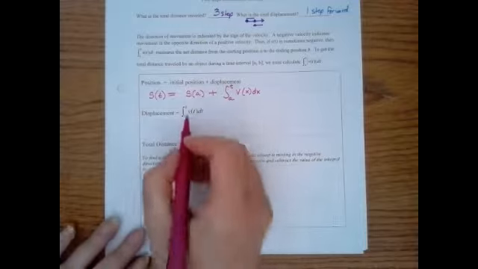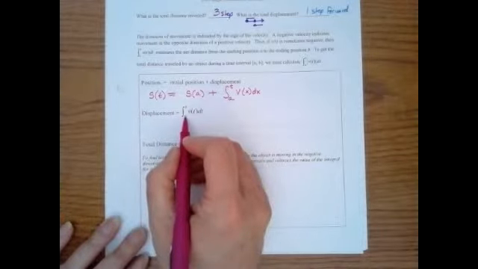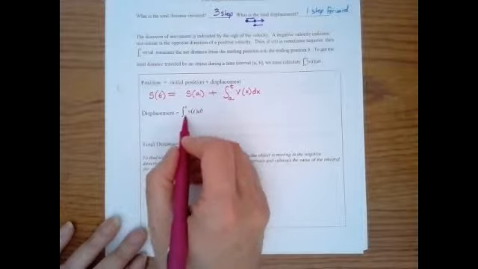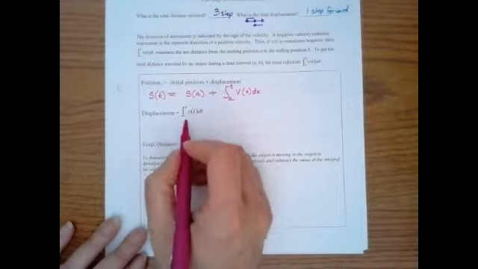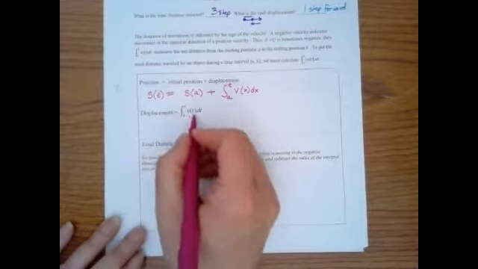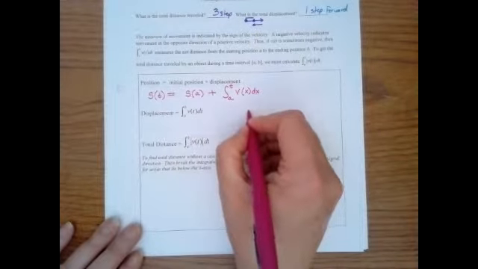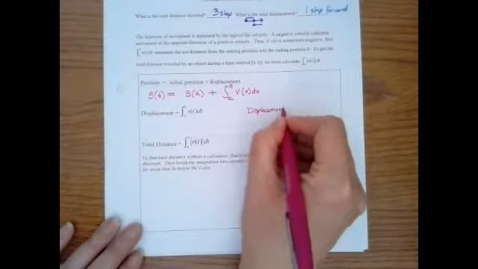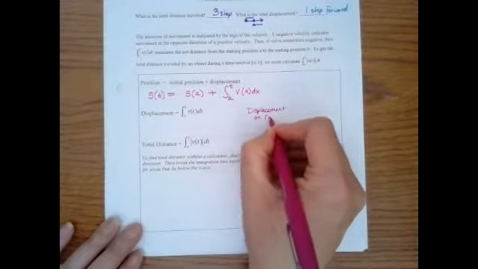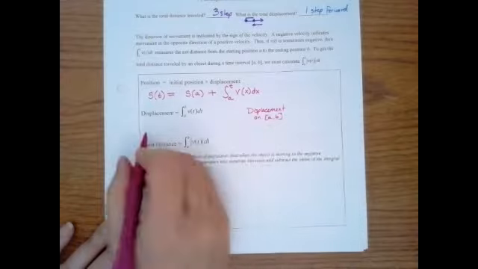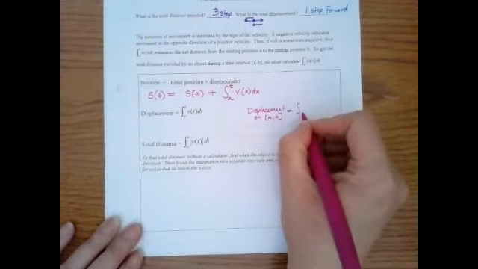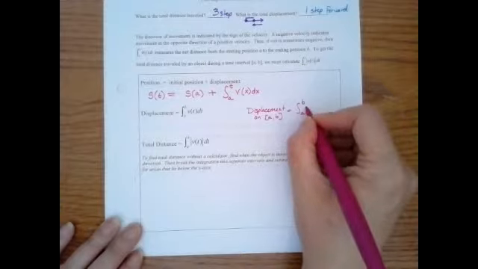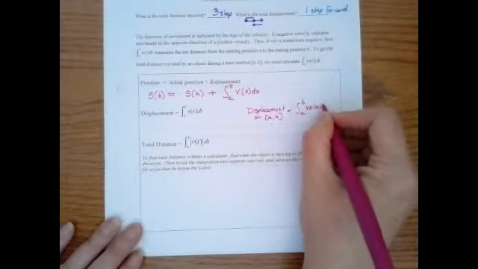For displacement, we've seen this before. Displacement is the definite integral of velocity running from A to B, point A to point B. Those are times. So this is the velocity function. In words, displacement on an interval from A to B is equal to the integral of the derivative of displacement, which is velocity, integral of velocity with respect to time.